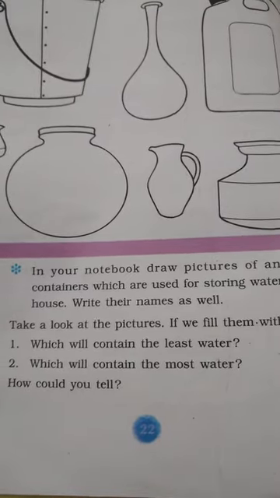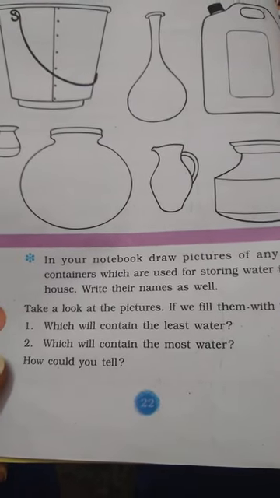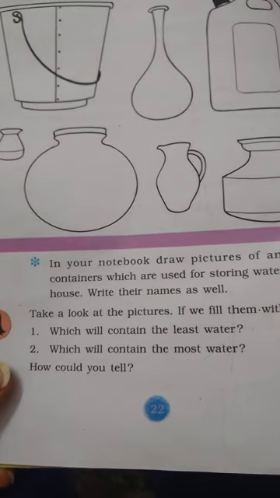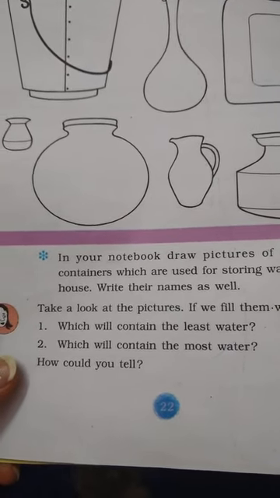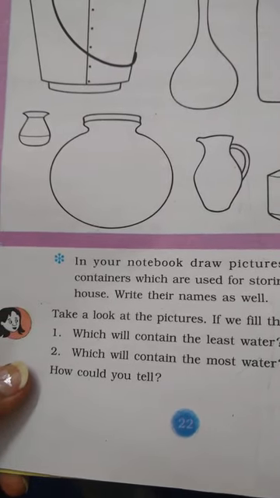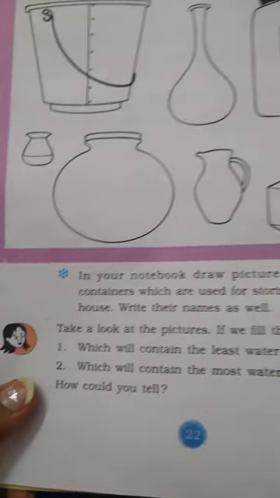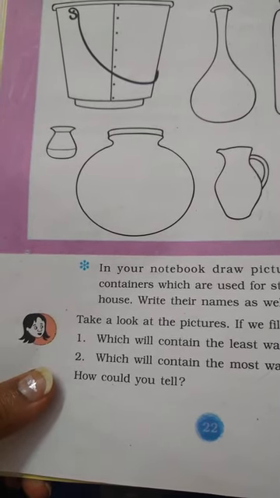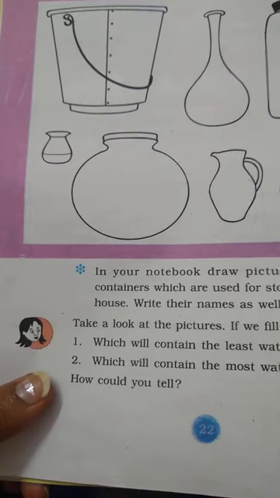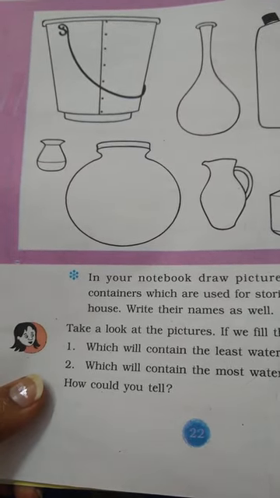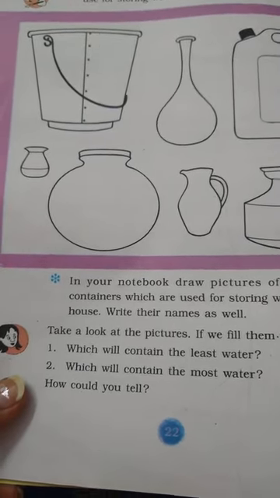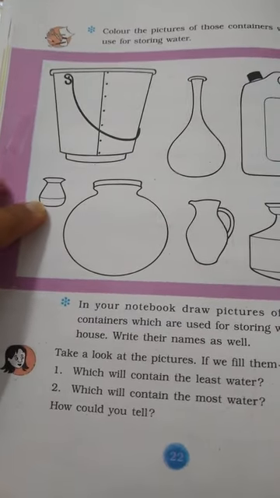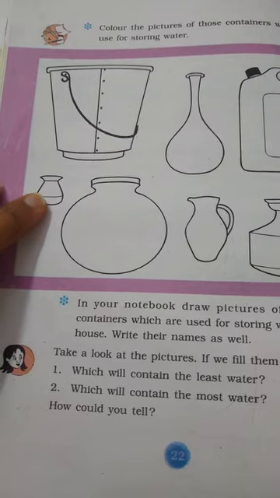Take a look at the pictures. If we fill them with water, which will contain the least water? Least is minimum. So the container that is very small will have the least water. The small pot will contain the least water.